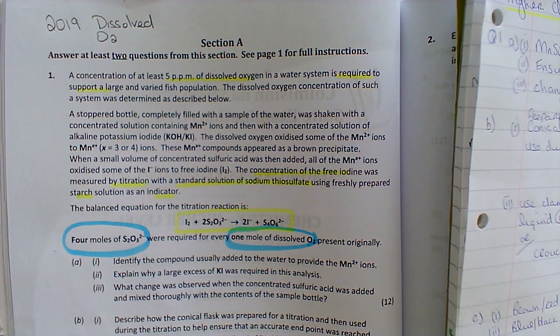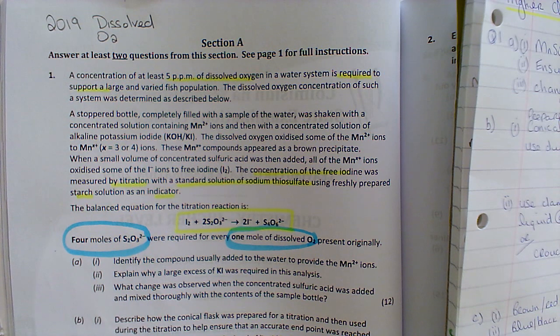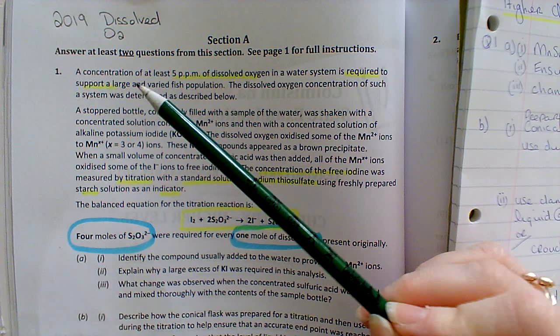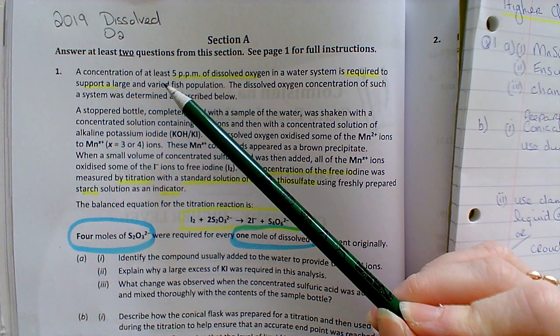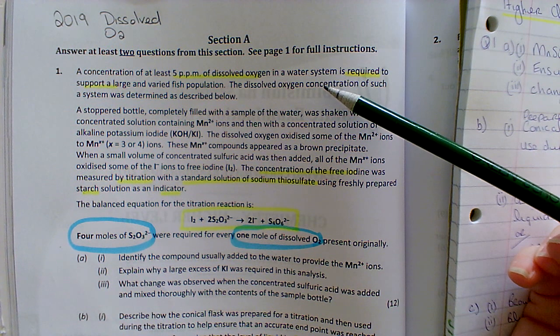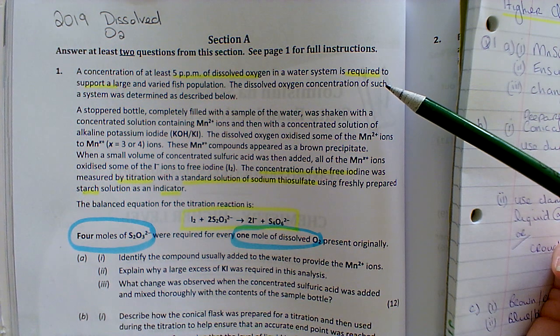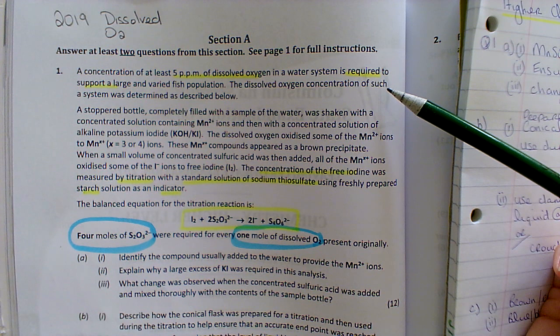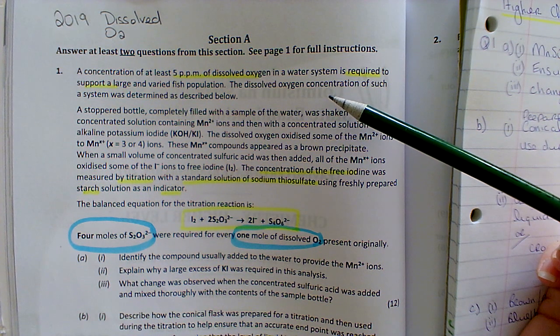This is a dissolved oxygen question in the topic of water. It's the 2019 question 1. A concentration of at least 5 ppm of dissolved oxygen in a water system is required to support a large and varied fish population. The dissolved oxygen concentration of such a system was determined as described below.